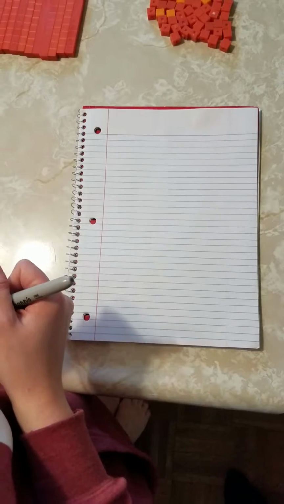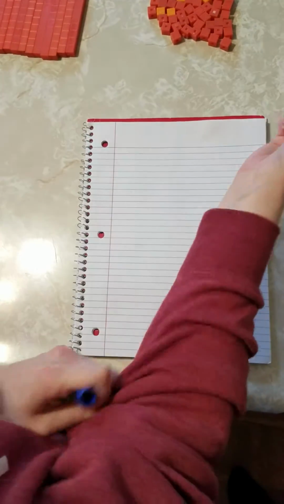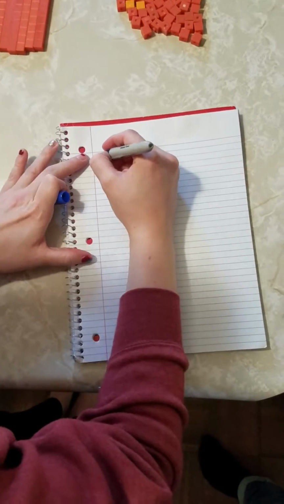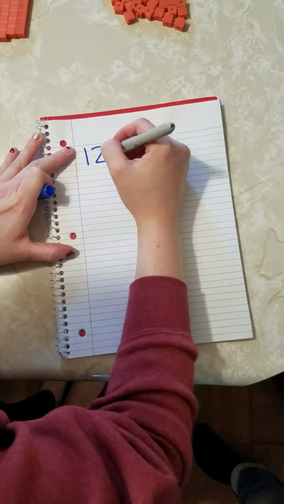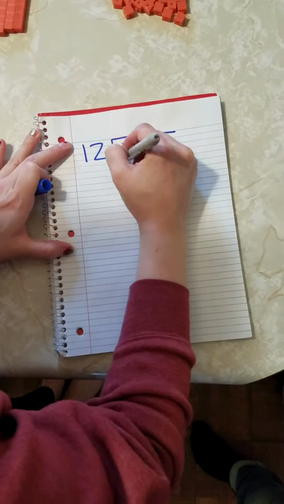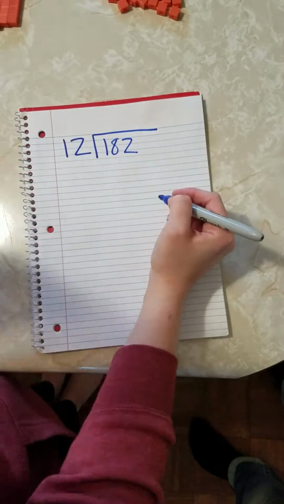Hi kids, I'm Miss Abby, and today we are going to be learning about the scaffold method of division. Okay, so we're going to start by showing how to divide 182 by 12 using the scaffold division.